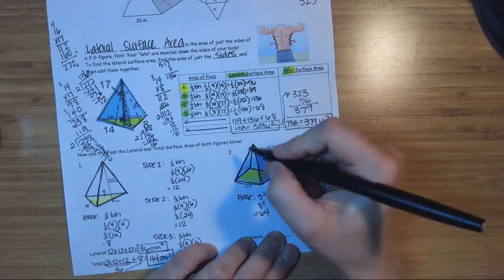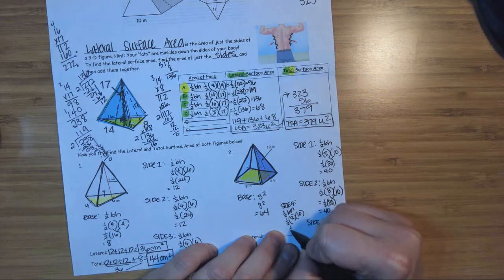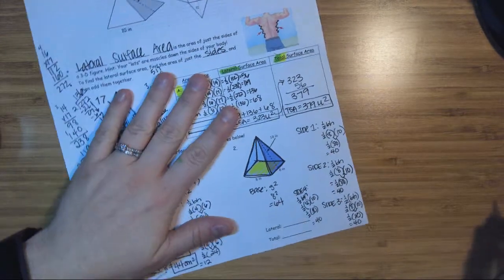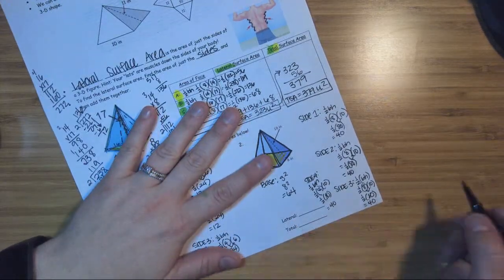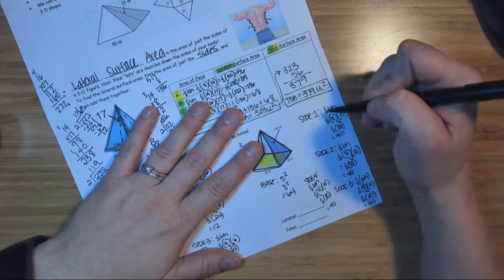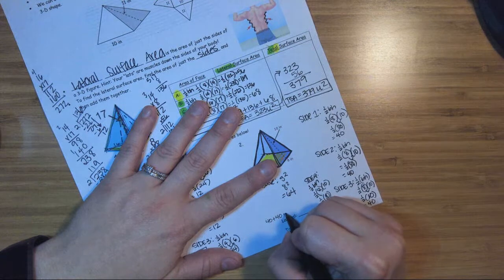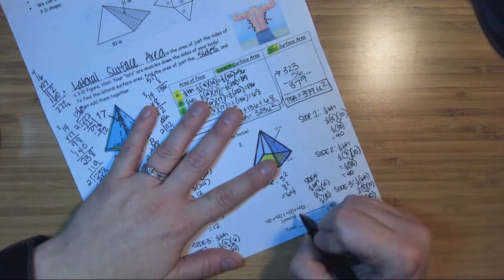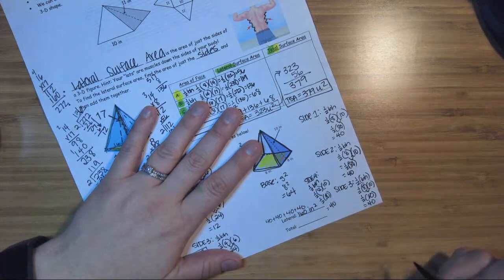So that's going to be 1/2 times, again, 8 with a height of 10, so half of 80, which is 40. So our lateral surface area is all 4 sides. So I have 40 plus 40 plus 40 plus 40. 1, 2, 3, 4. Which is a total of 160 inches squared.